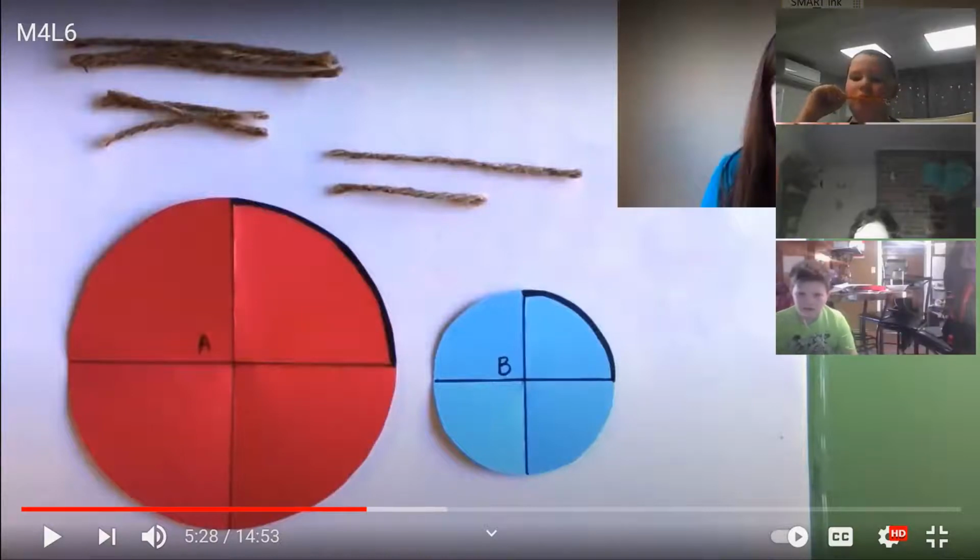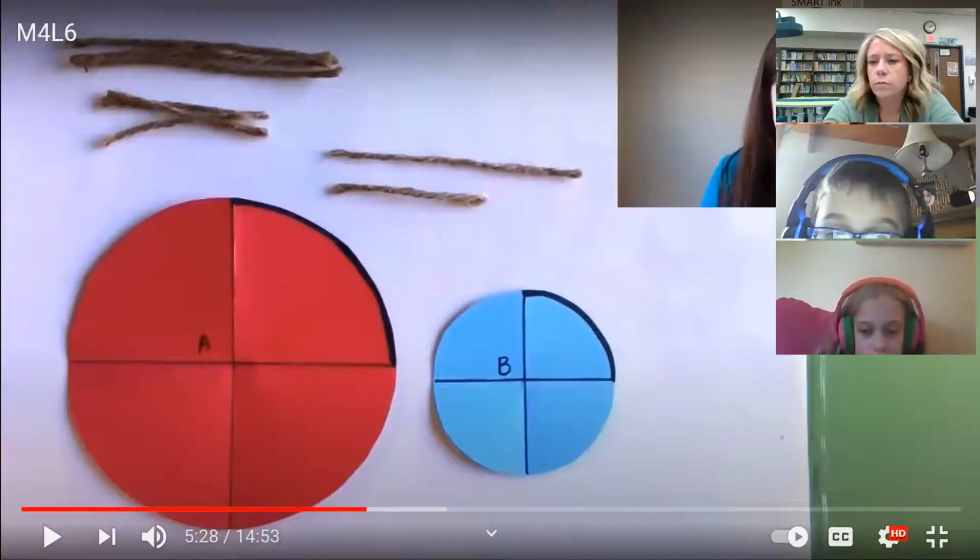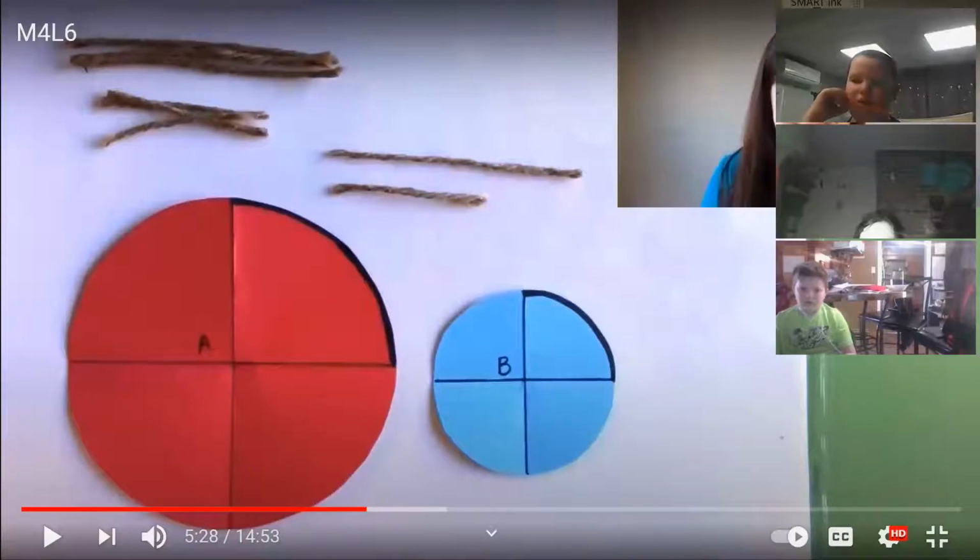Who knows what determines the degree measure? Who can tell me what determines the degree measure? Anyone? The degree measure is how much an angle turns. So if we go from here to here, we're measuring how much this leg of the angle would need to move to match this one. So you're measuring the rotation or the turn.